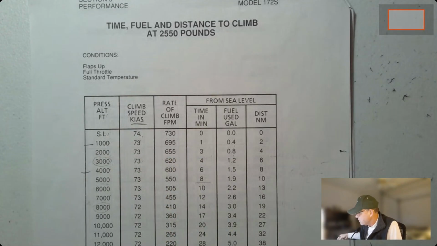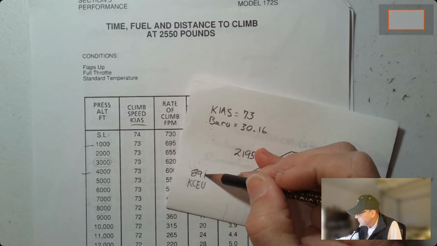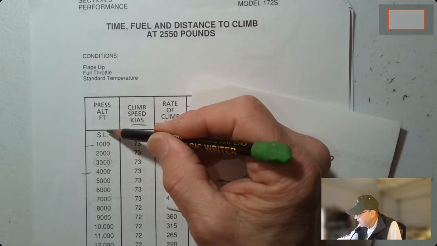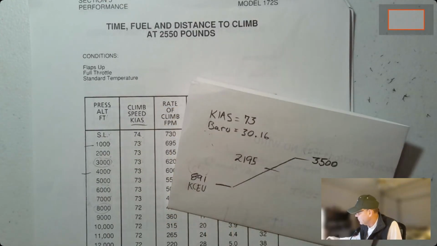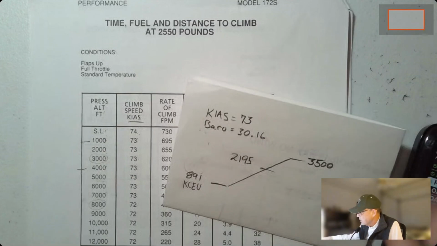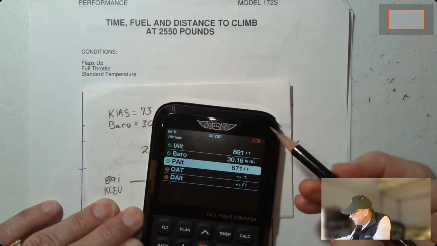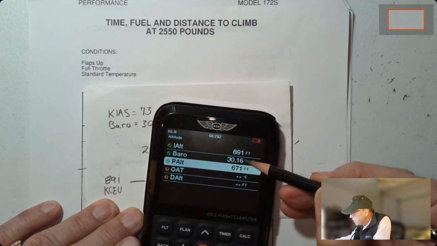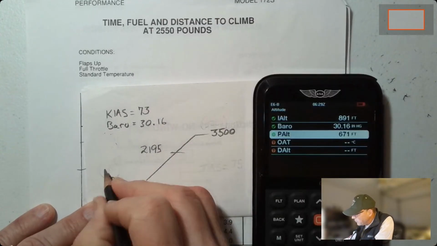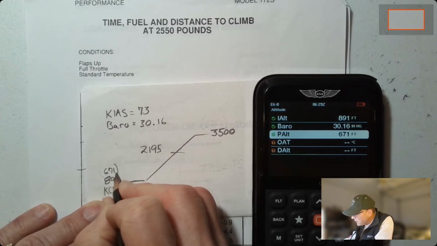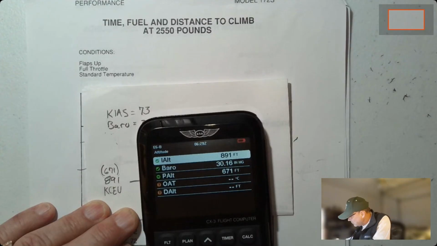You remember, we're starting at Clemson, which has a field elevation of 891. Now, field elevation isn't listed here in altitude. It's pressure altitude. So we're going to have to convert. So go back to your drawing here and just real quick, use your calculator for a field elevation of 891 and a barometric pressure of 30.16. Pressure altitude is 671. And I'm going to write that in parenthetically here.